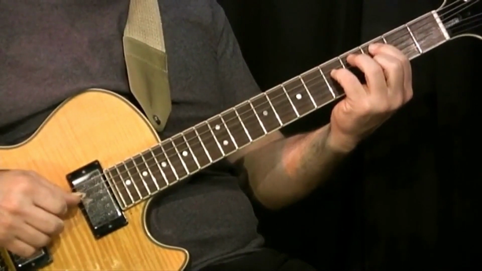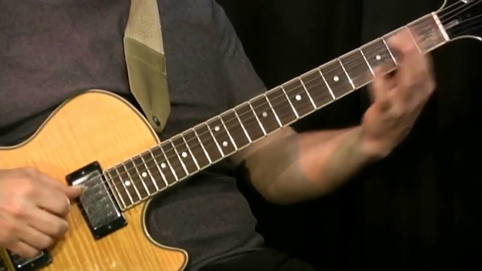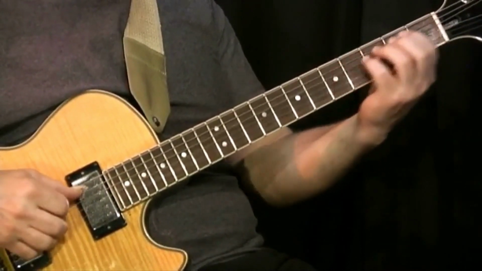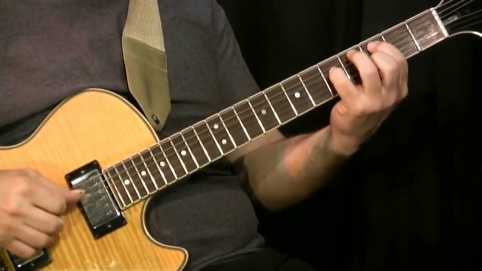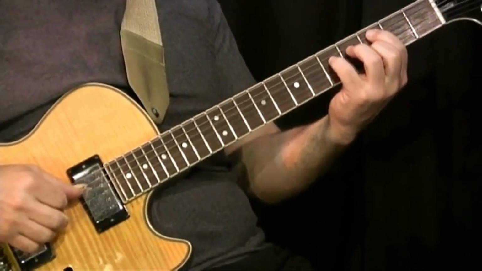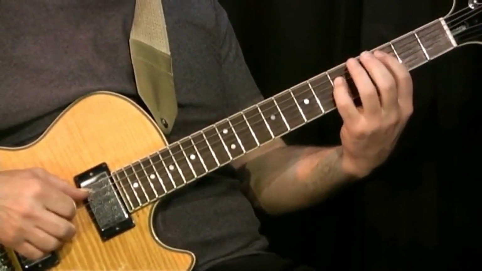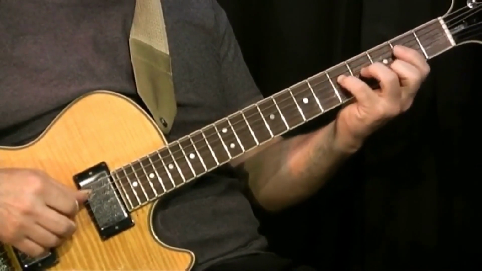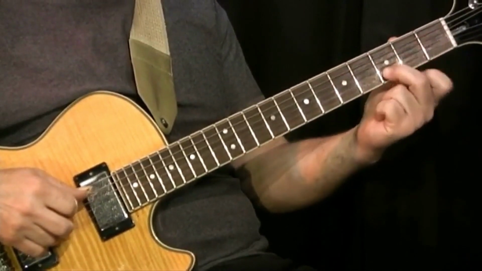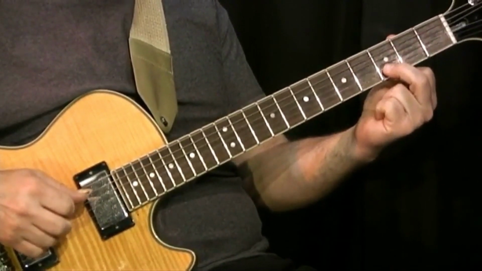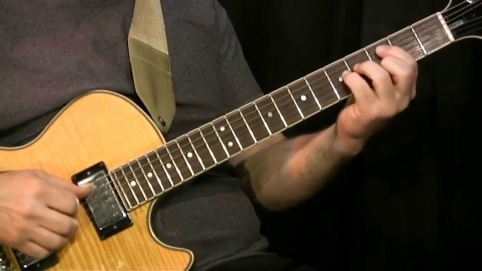So what happens is that although my first finger continues to play the bass note, I switched my fingers around to be able to accommodate that change. So now I'm playing this note, the note on the 4th string, with my 4th finger, and now my 2nd finger reaches to play the D on the 2nd string 3rd fret.